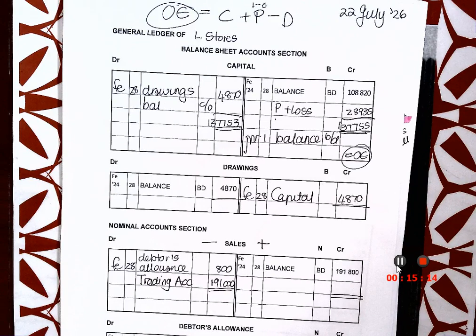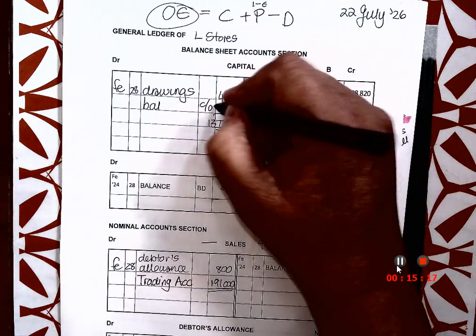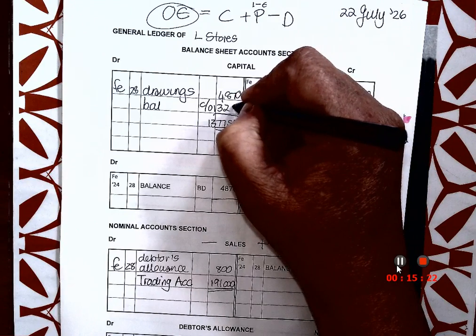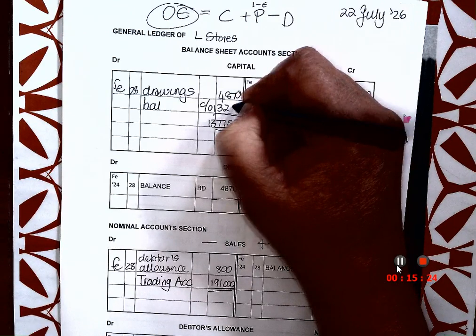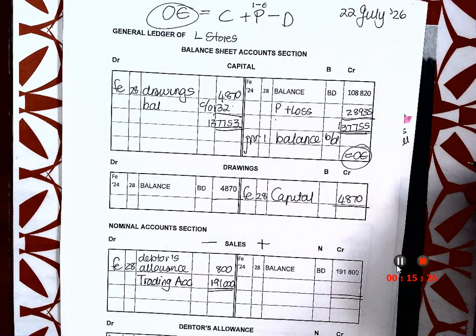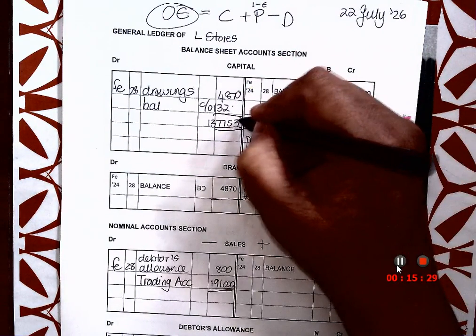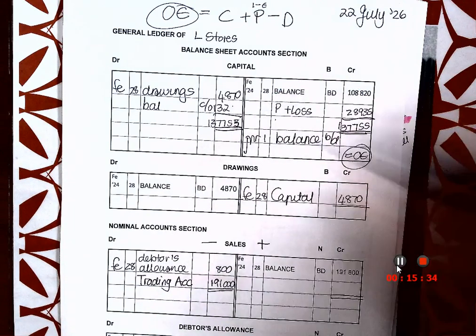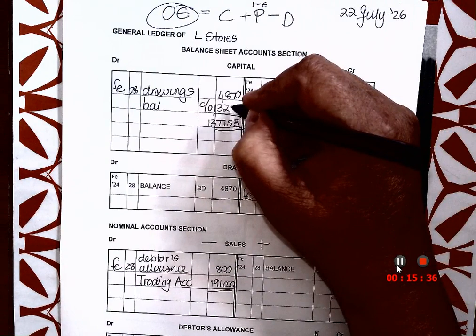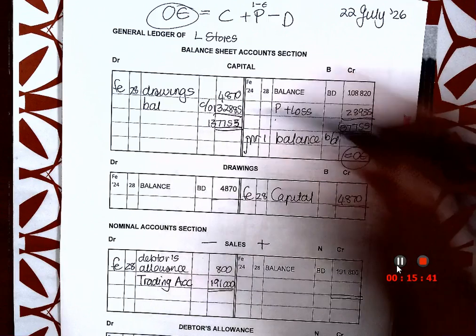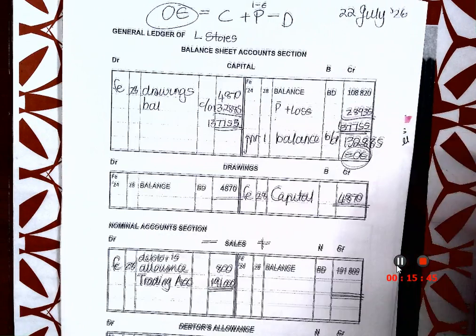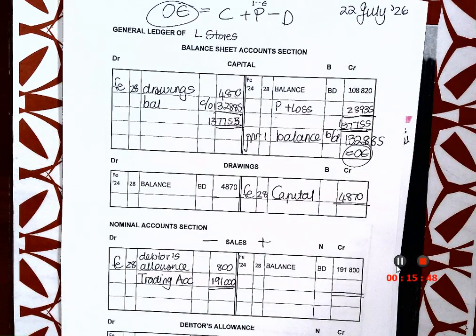So what's the balance? 132,885. Okay, and that would be my owner's equity.